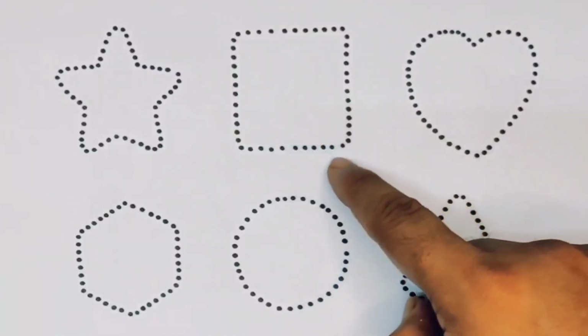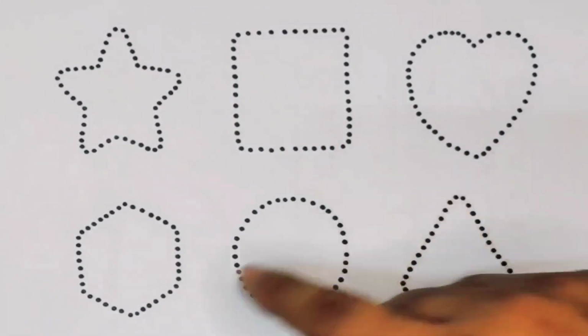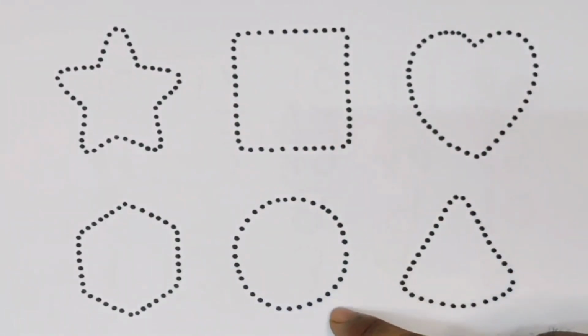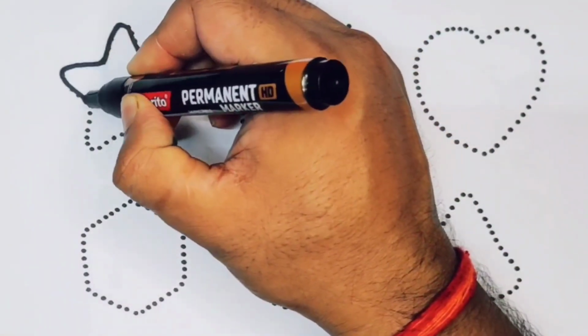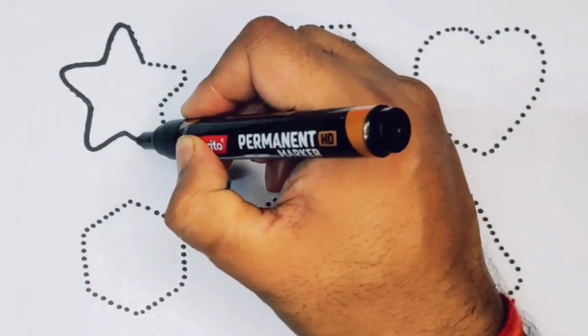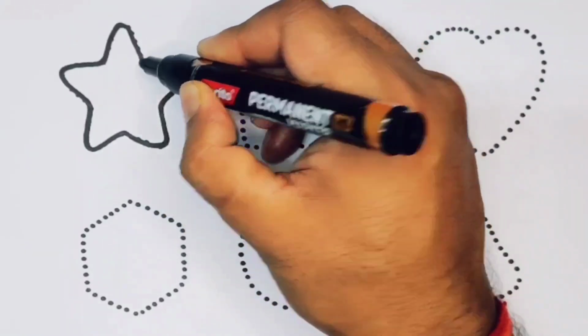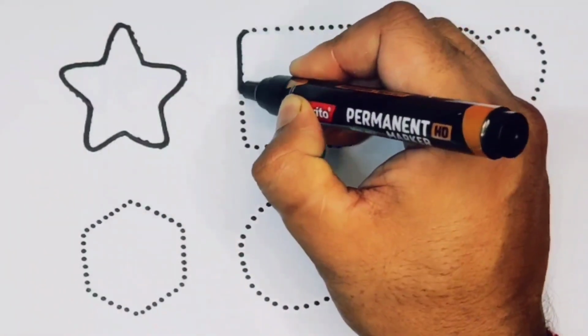Star, square, heart, hexagon, circle and triangle. First we're going to draw the shapes. Star. Next, square.